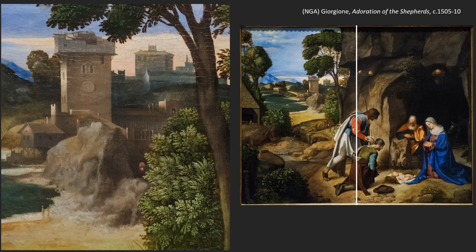The other thing to note in the landscape is the interest in atmosphere and light and time of day. Notice how the light falls on the buildings coming in from the left-hand side, very low on the horizon as it strikes the side of that ruined tower.